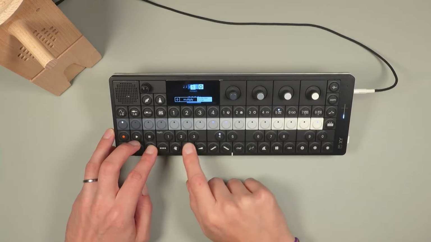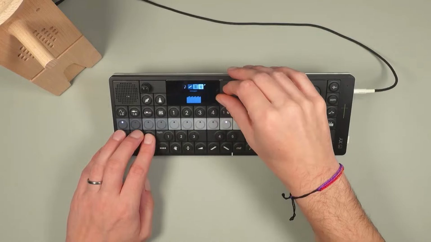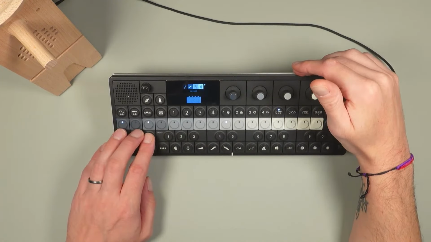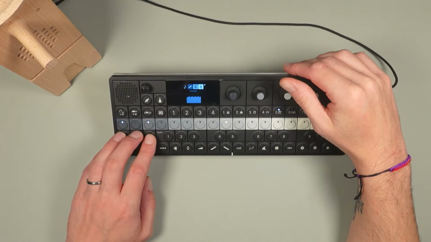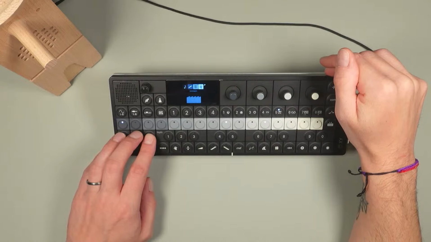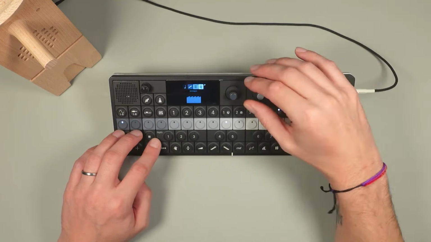Still doesn't make a difference. Okay, so that's good to know. So if your arpeggiator's on, that's what's going to control this. That's way better than what I had before.